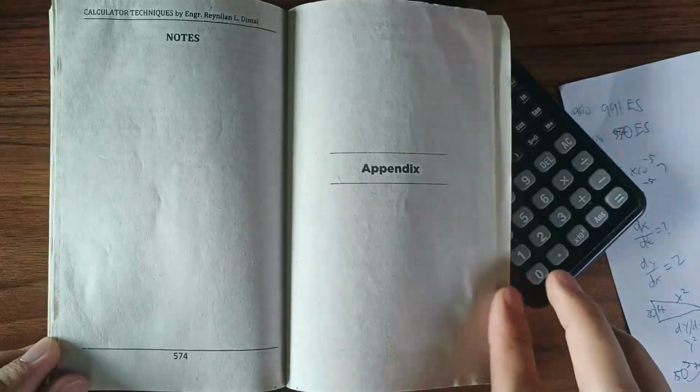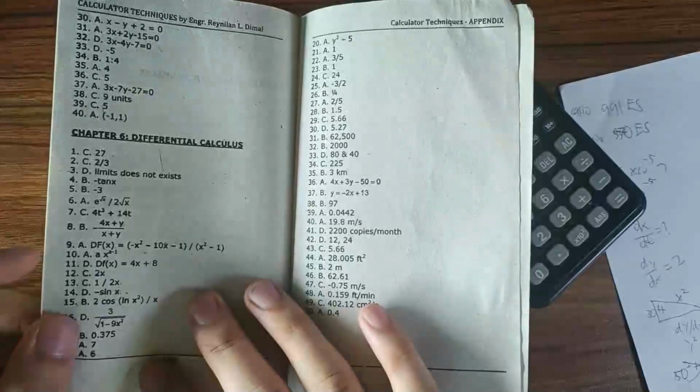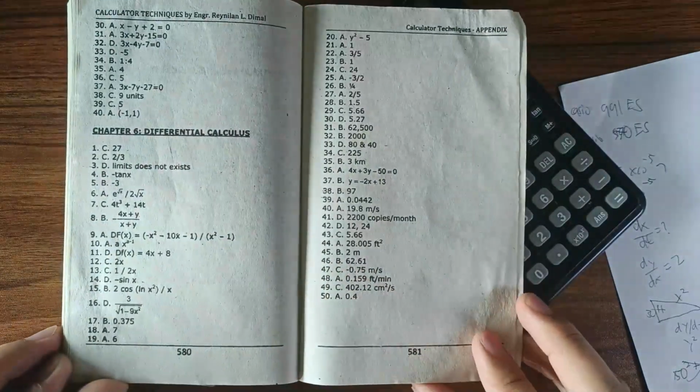I don't know how to answer all of these, so bahala na kayo dyan. I'm just trying to teach so that I can learn on my own.